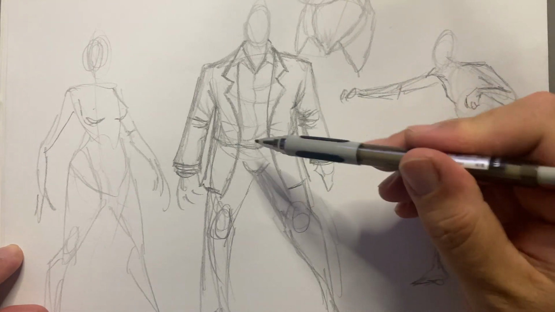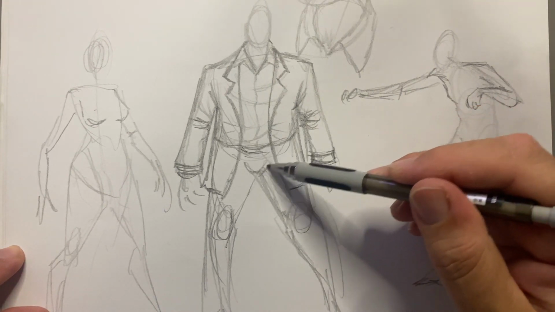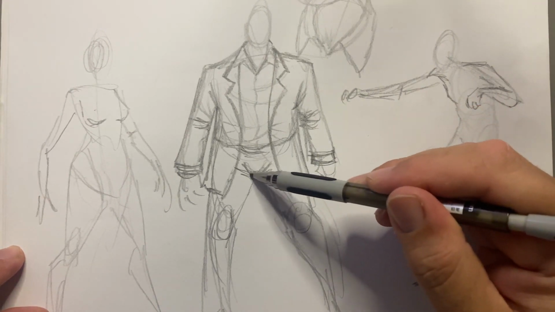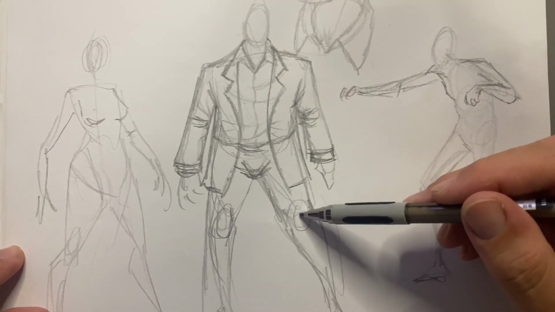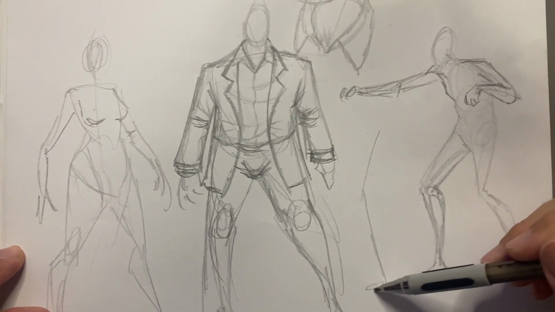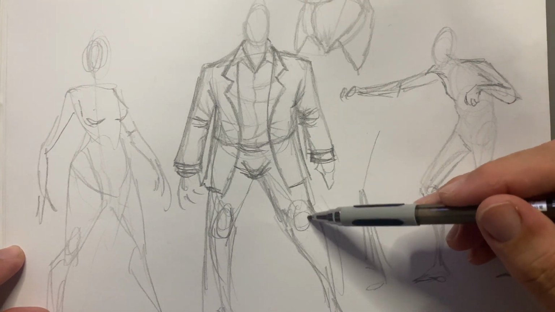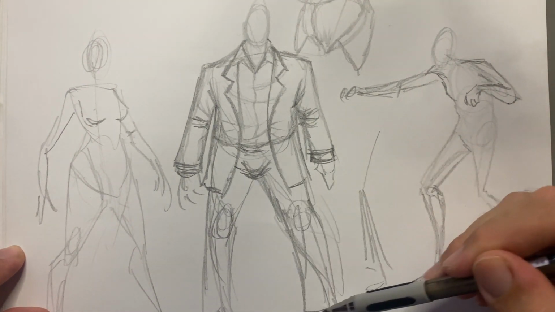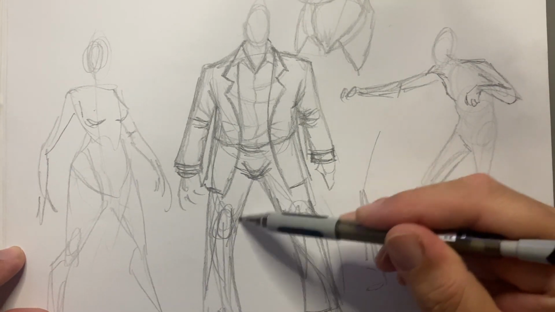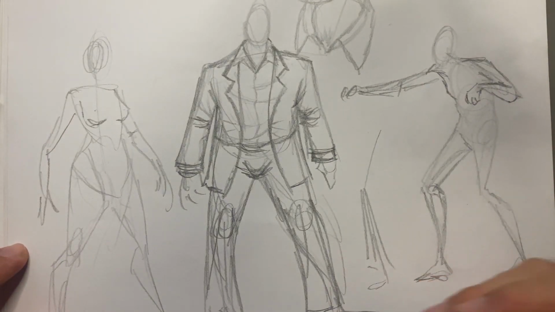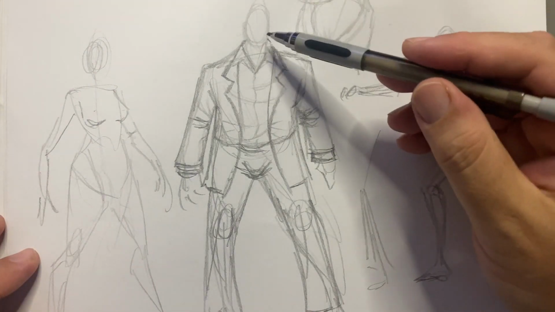again, most folds will be here where the belt pulls the pants up, and here. Usually, because the knee goes out, our legs are built like this, the knee goes out, then it pulls the cloth a bit, so there are usually some lines here. We'll talk about shoes some other time. And that's our guy with the snazzy suit.